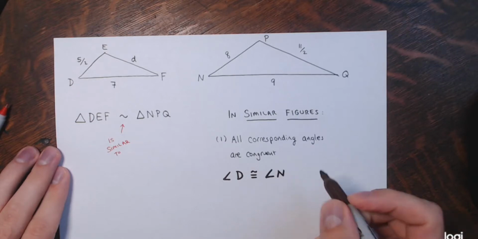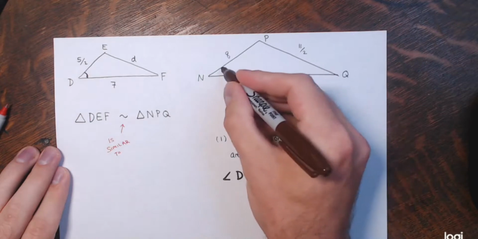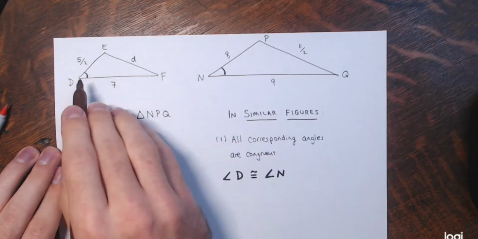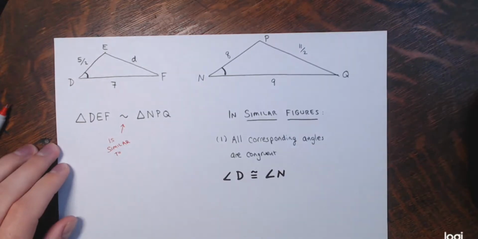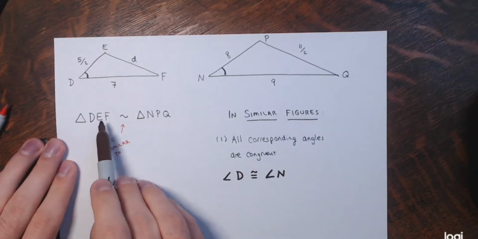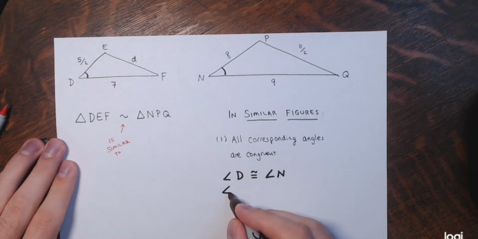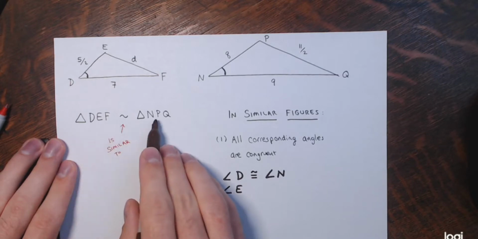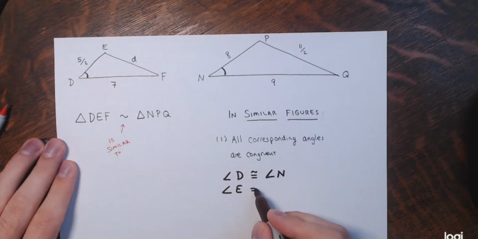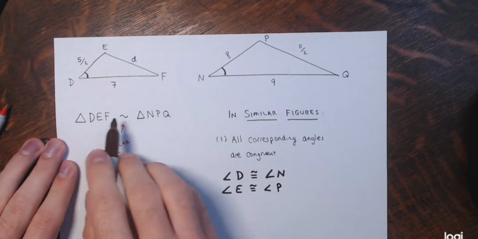If I was making little tick marks up here, remember this, one arc mark means those angles are congruent. And then the second letters in the names correspond. Angle E in the first triangle would be the same measure, be congruent to angle P in the second triangle, with the second letters.